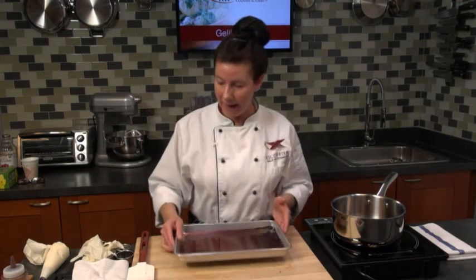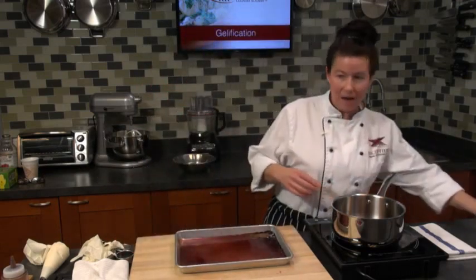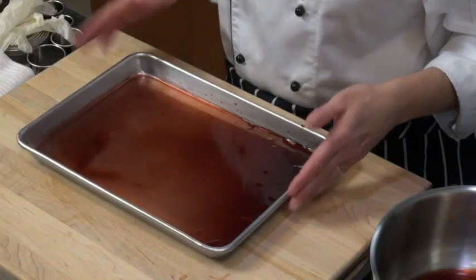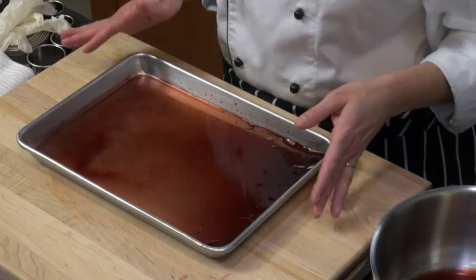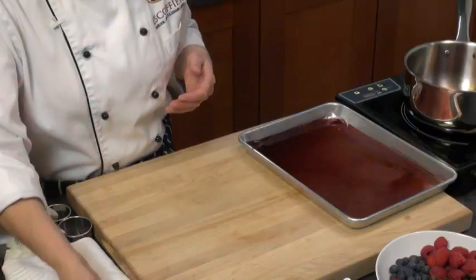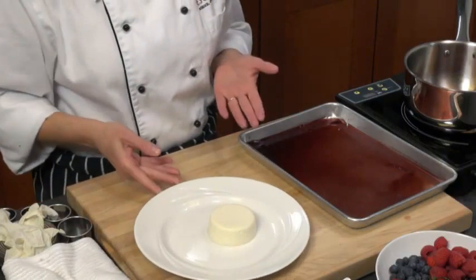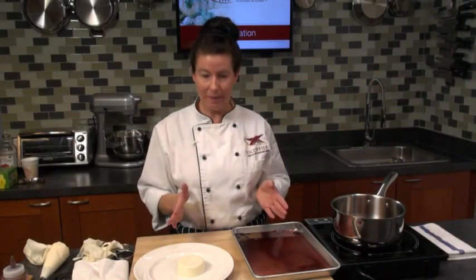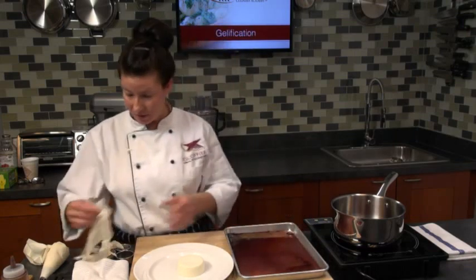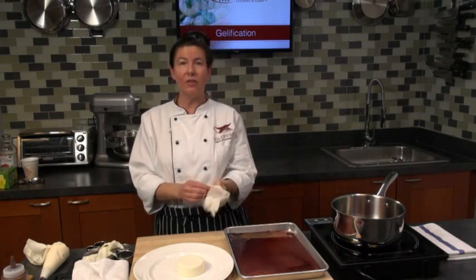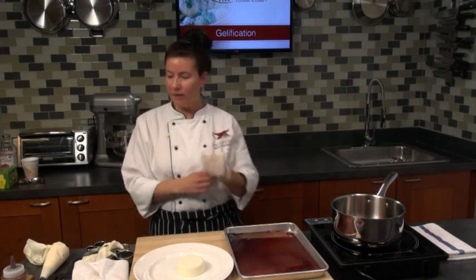Okay, so I have a pan that I made earlier, and it's set up completely, I would say, in no more than 10 minutes. It's a little warm, cooled off, and then it completely set. So what we're going to do is cut out some pieces and apply them to a dessert. So I've got an almond panna cotta that I made earlier. I chose these flavors together because I really like the complement of the almond with the panna cotta. And what I'm going to be doing is just cutting out a few pieces. It's a good idea if you've got some gloves to put these on so you don't get a lot of fingerprints. If not, just be careful.